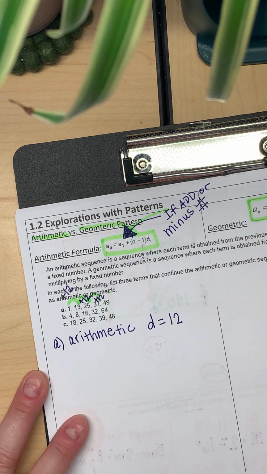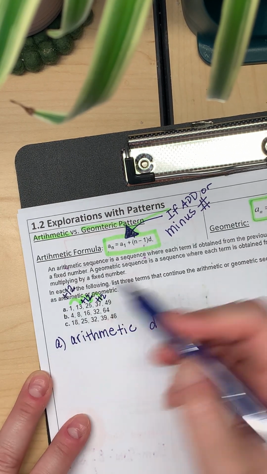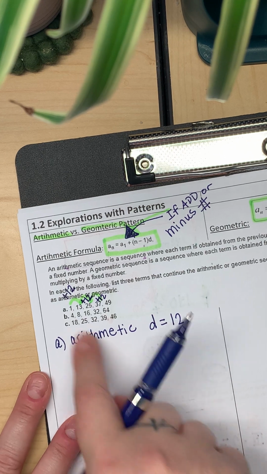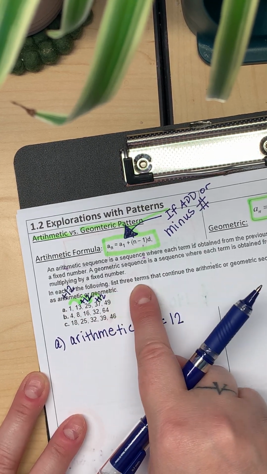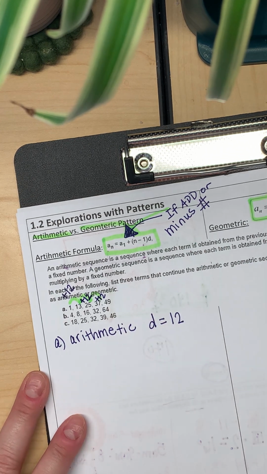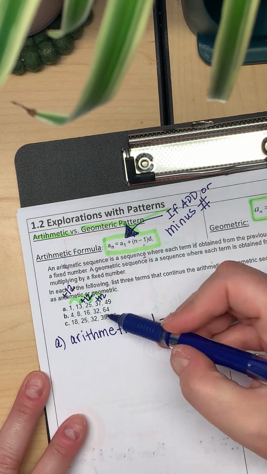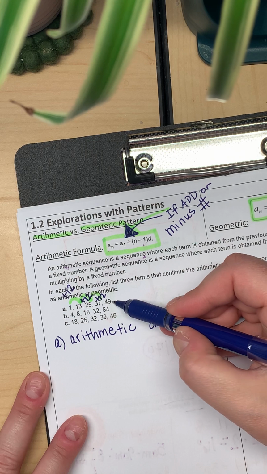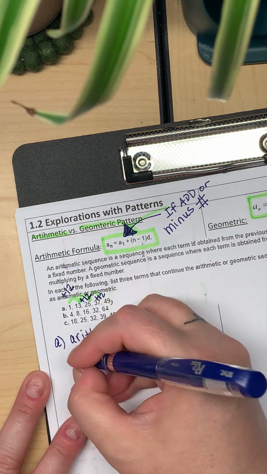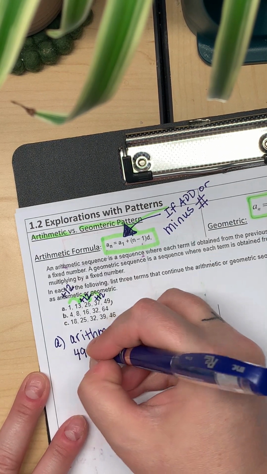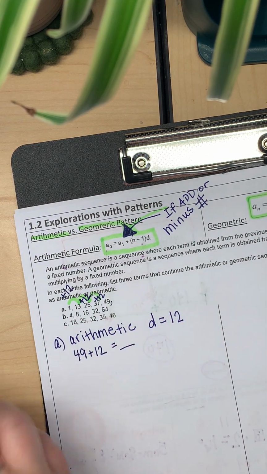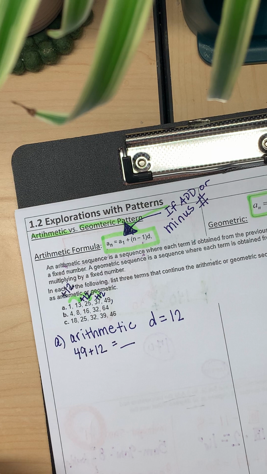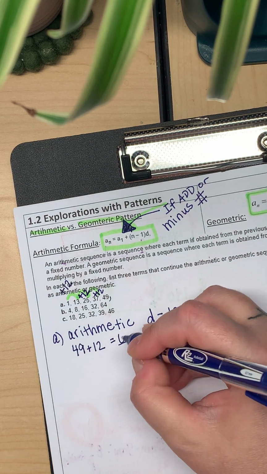Okay, so we were supposed to identify the sequences. Well, we did it. It's arithmetic. And we were also supposed to find the next 3 terms. Well, we had a 49 as our last term. So you're going to say 49 plus 12, and that's your next term, 61.